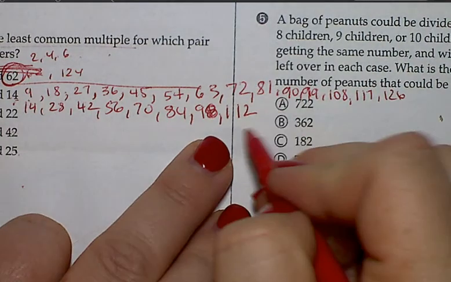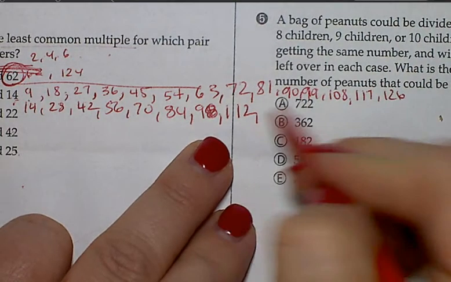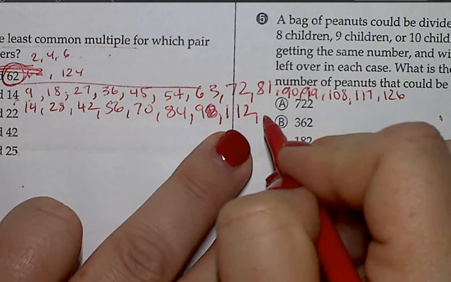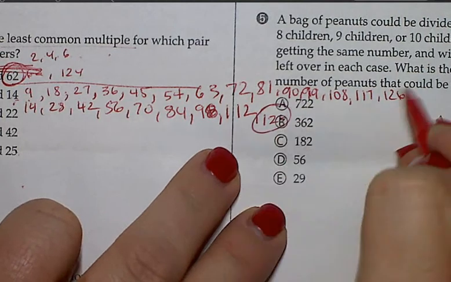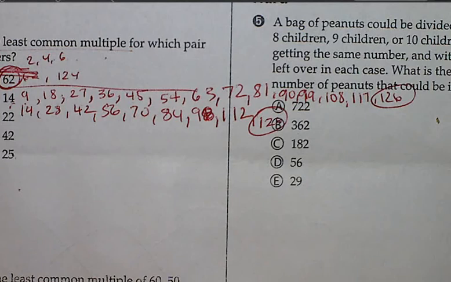Okay, then I have 112. 112 is going to be 126. Okay, that's the first number in both. Does everybody agree with me? So that is probably going to be our answer.